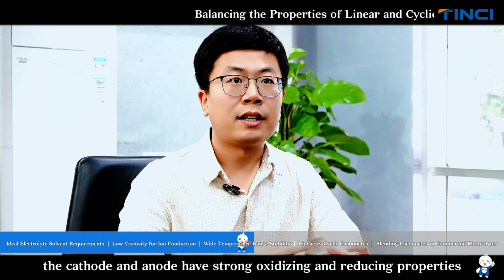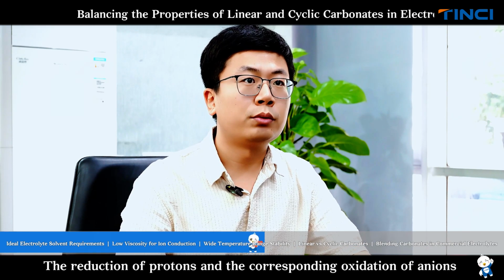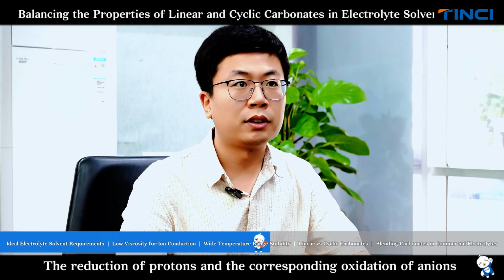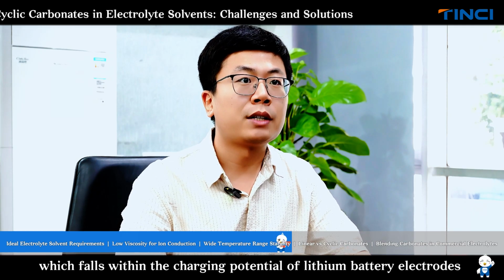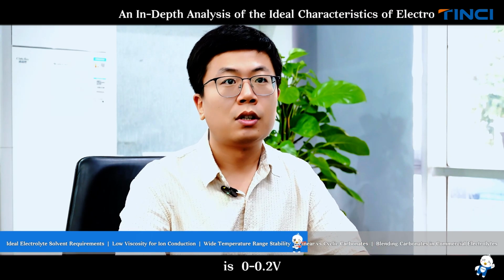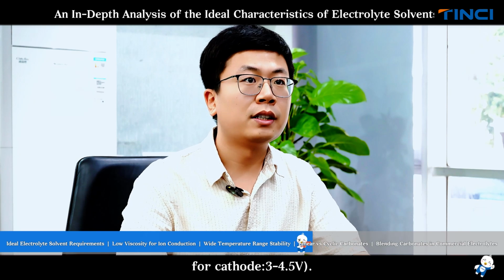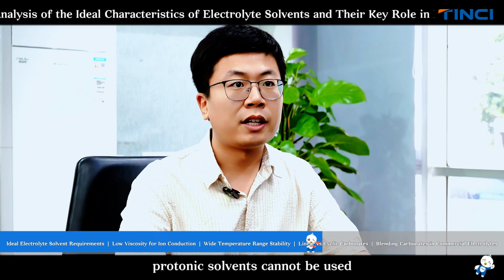In lithium battery, the cathode and anode have strong oxidizing and reducing properties. The reduction of protons and the corresponding oxidation of ions typically occur at 2 to 4 volts versus lithium, which falls within the charging potential of lithium battery electrodes. The potential of anode is 0 to 0.2 volt. For cathode is 3 to 4.5 volt. Therefore, protonic solvents cannot be used.